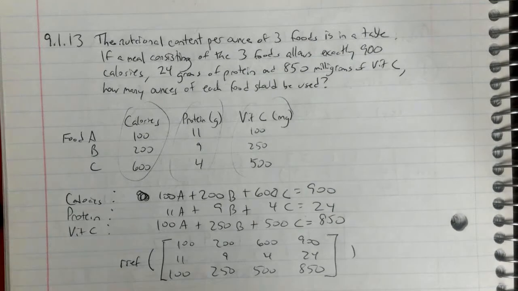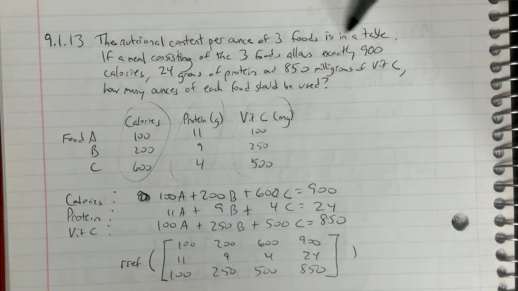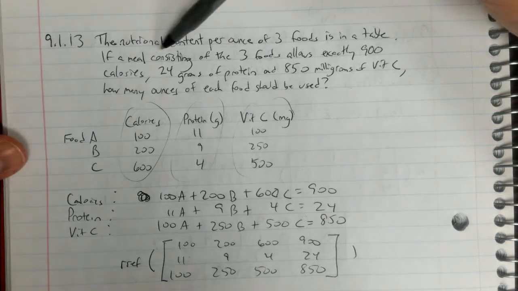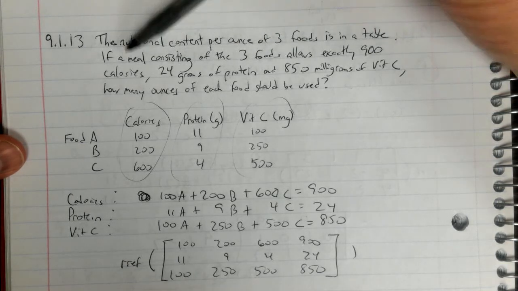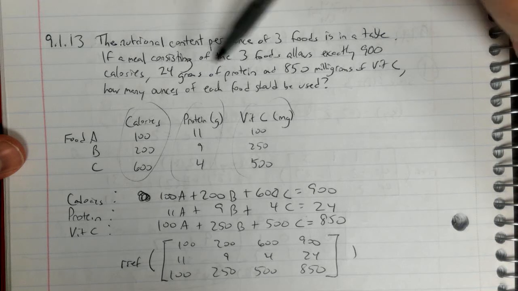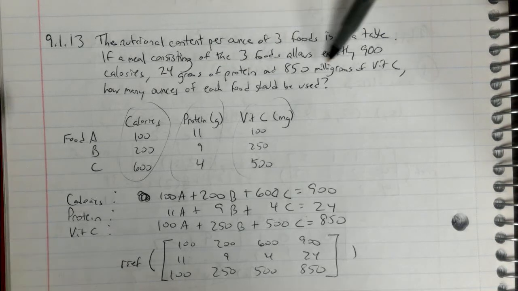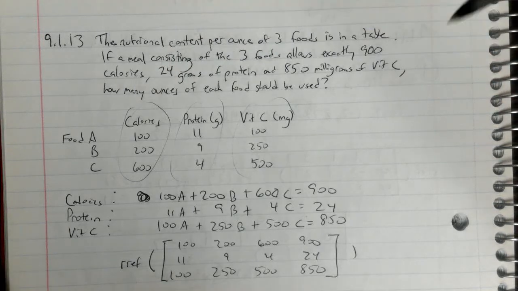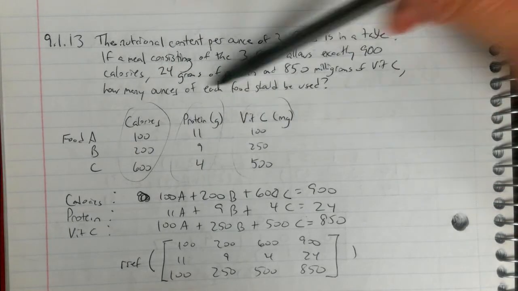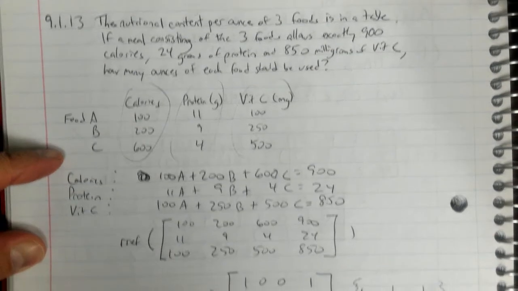Then on the last one, it says the nutritional content per ounce of 3 foods is in a table. If a meal consisting of the 3 foods allows exactly 900 calories, 200 grams of protein, and 850 milligrams of vitamin C, how many ounces of each food should be used? So here's your table that was in MyMathLab.